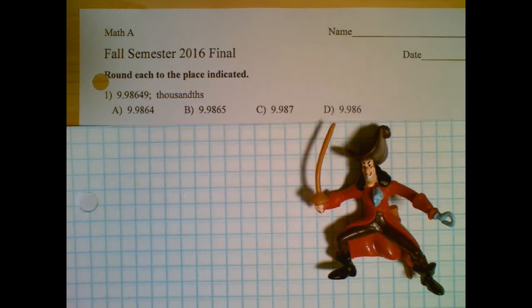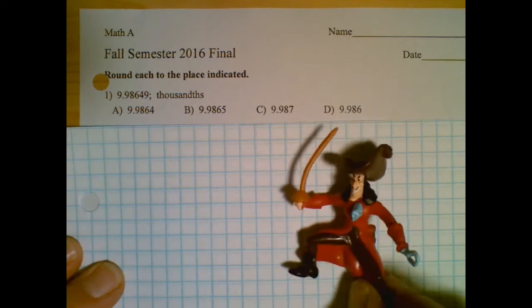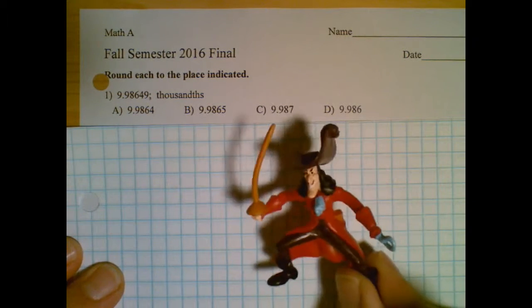PFAA Middle School. Quick review of the fall semester final. We'll do a couple problems here and then we'll take a commercial break. So don't mind him, he's just stepping aside now.